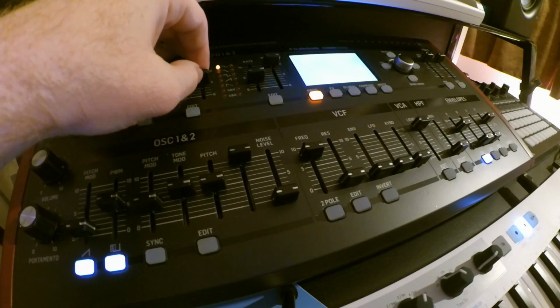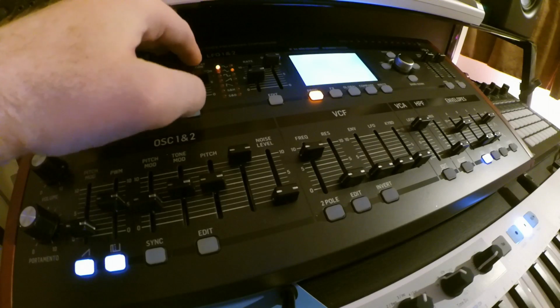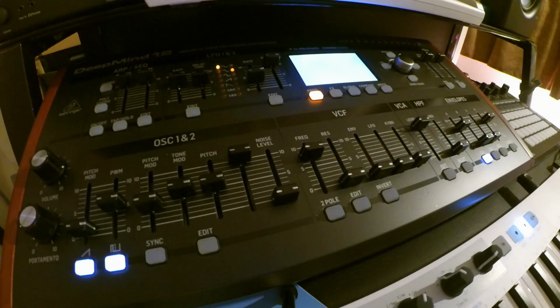So at the 5 setting on the actual graduations here, the LFO kicks in about 3 seconds, so we could do that. So here, let's wait for 3 seconds. There it is. It really fades in.